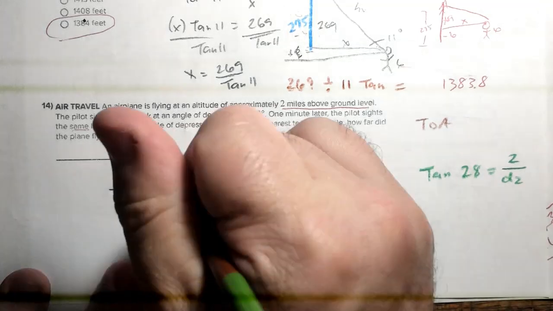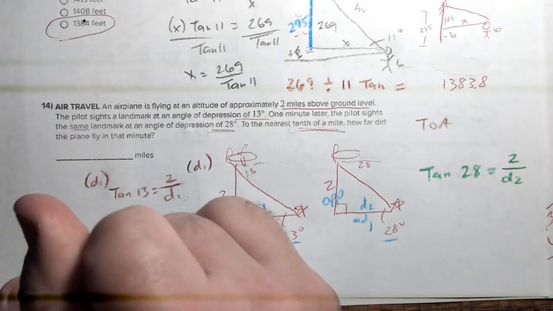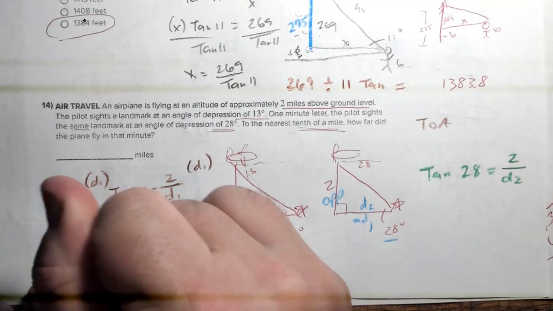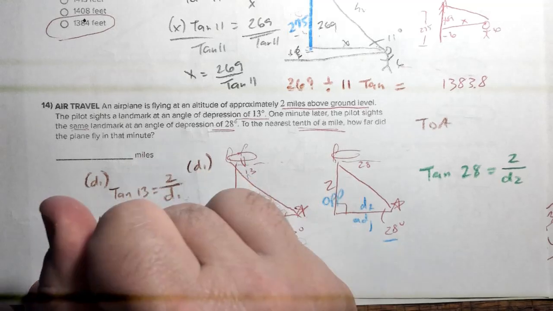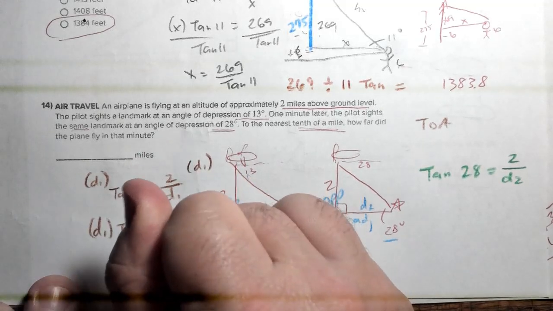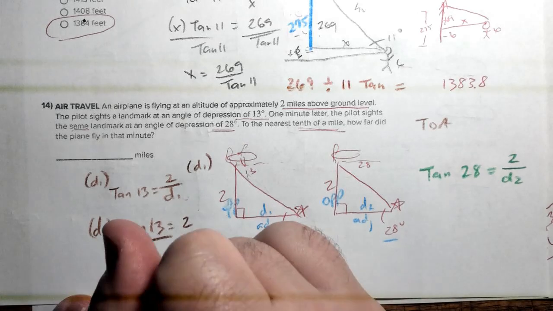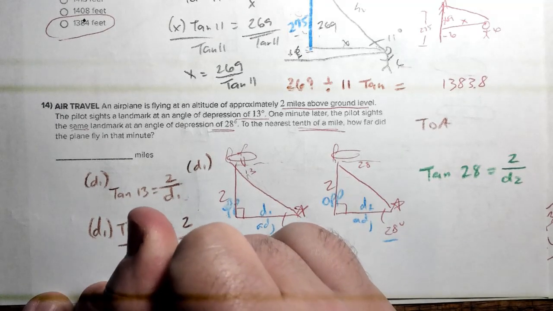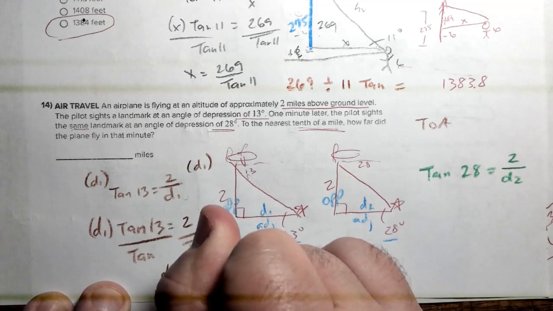Okay, so over here, we're going to multiply both sides by D1. So D1 times tan 13 equals 2. Divide both sides by tan 13. So D1 equals 2 divided by tan 13.